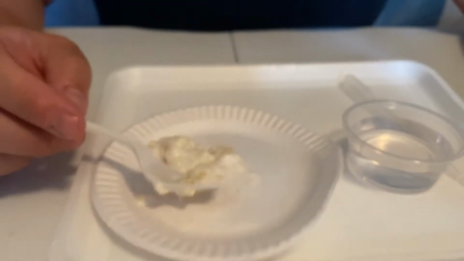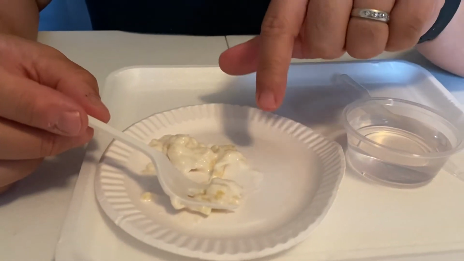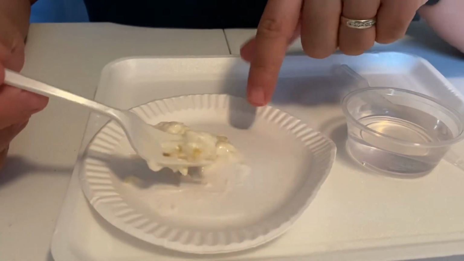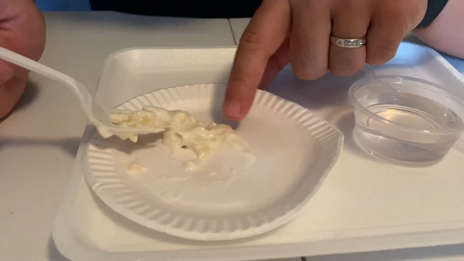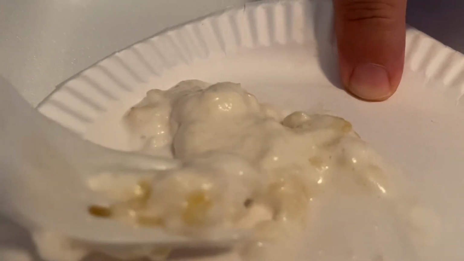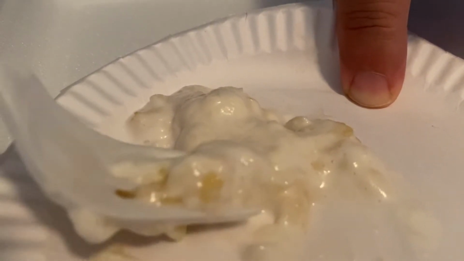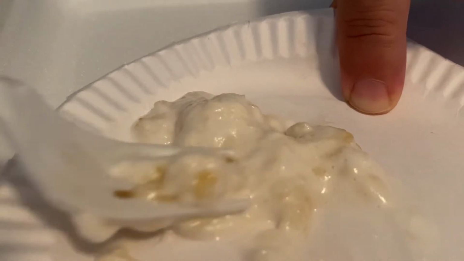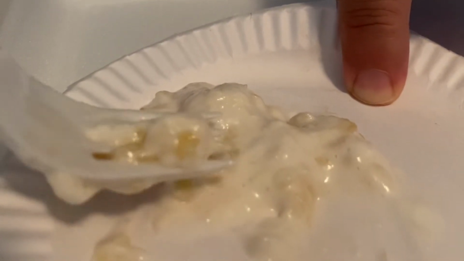The hydrogen peroxide will fizz when it comes into contact with it. And you do kind of see it happening right now. If you get close, it's getting white and frothy. That's the fizzing that occurs. It's not like a carbonated soda or anything, but it is definitely doing some fizzing action there.